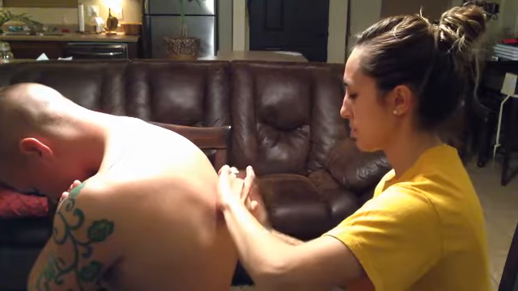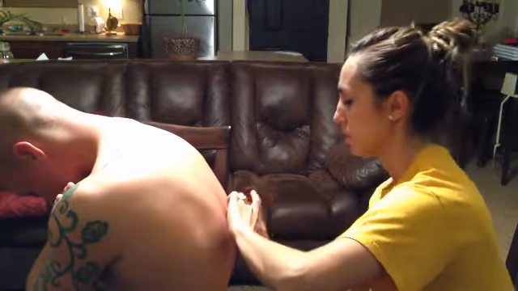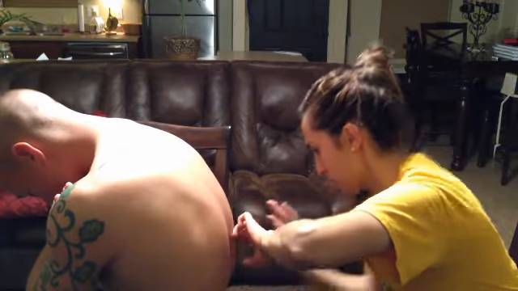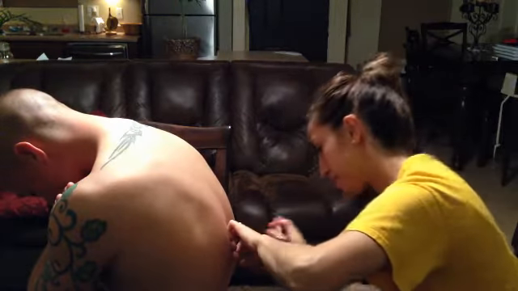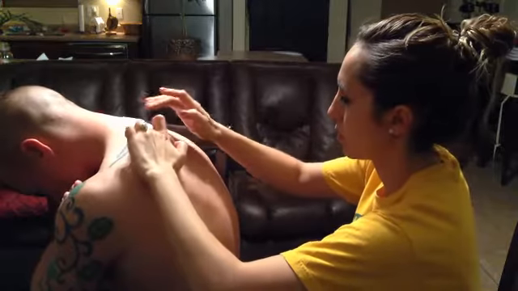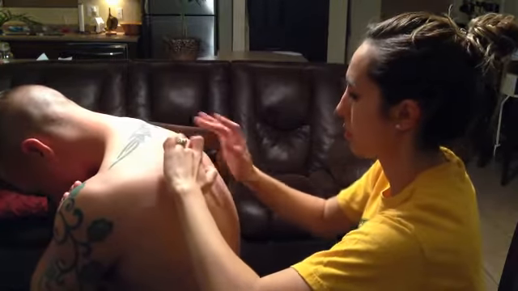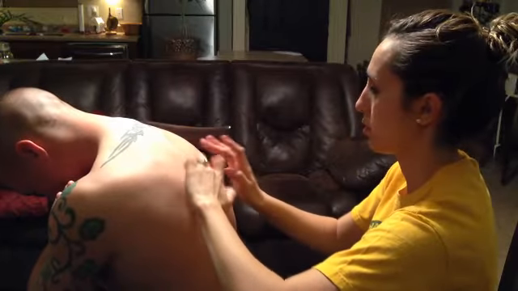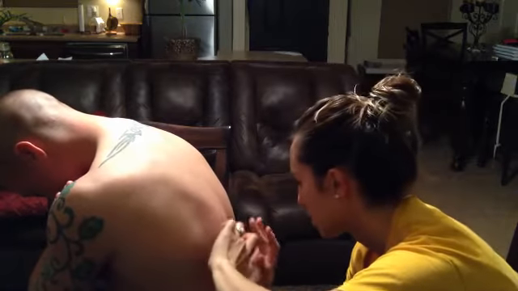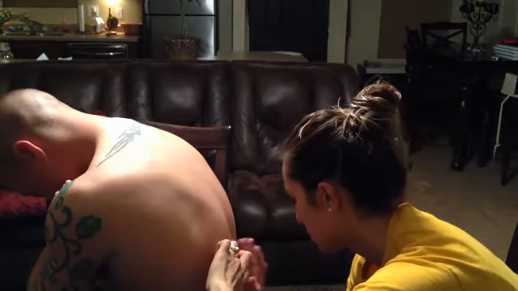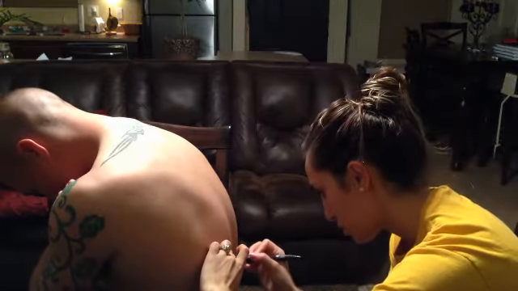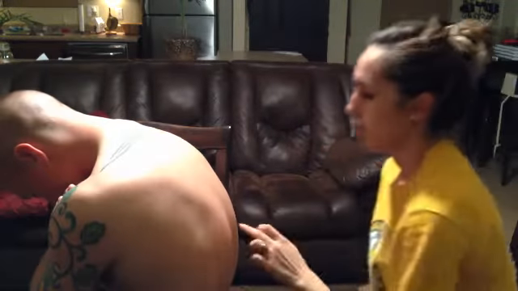And percuss always about the same amount. And then we'll go midline to lateral.